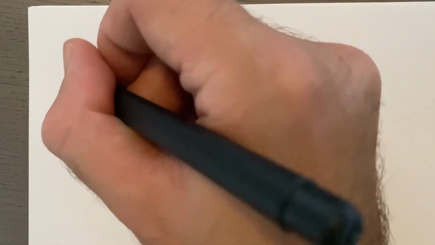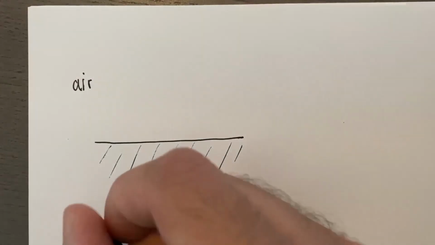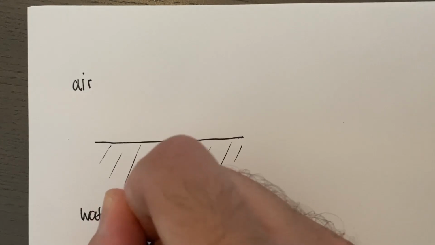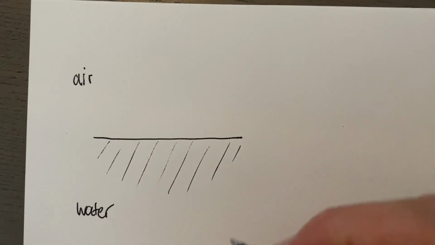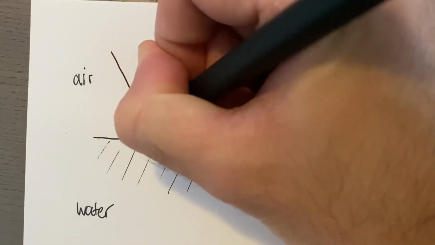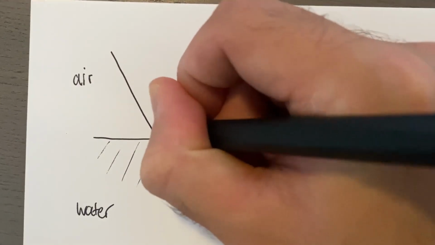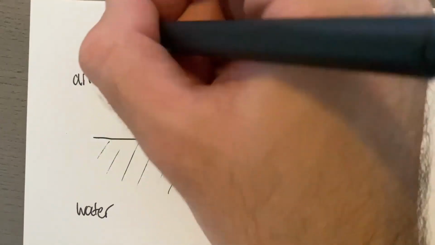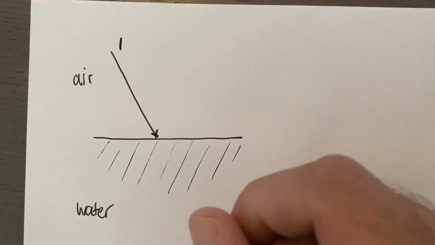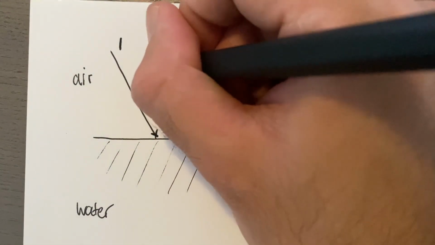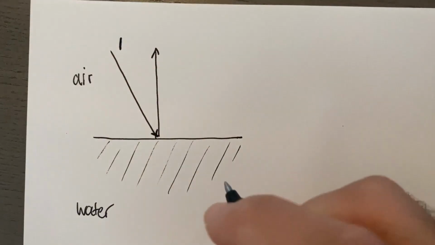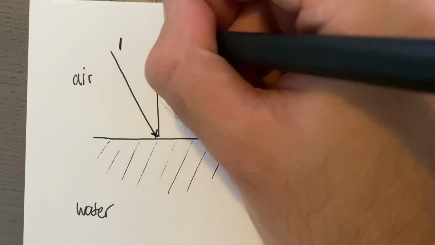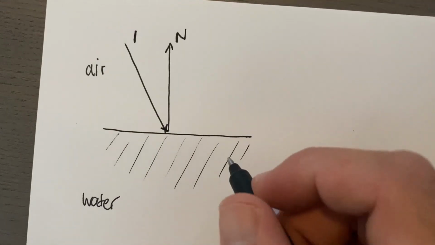Let's say we have air on this side, and then we have water on this side. And let's say we have a ray of light that comes in this way. We can indicate this ray with I. Then we have the surface normal that goes like this. We can label it as N.